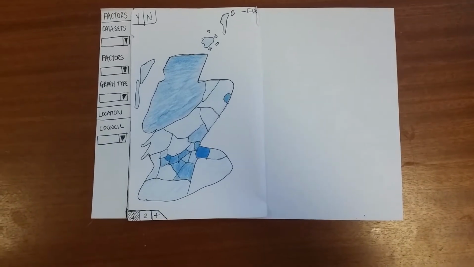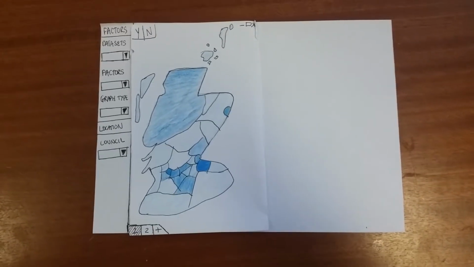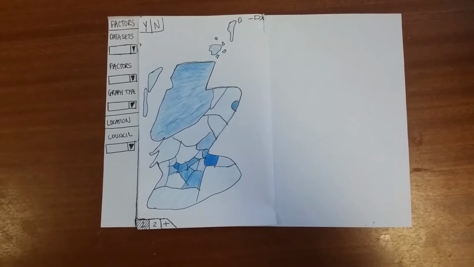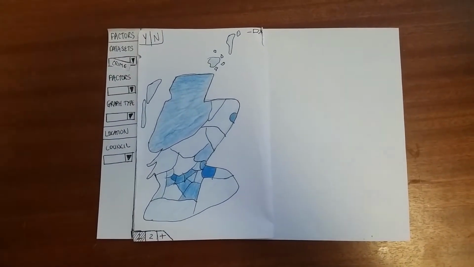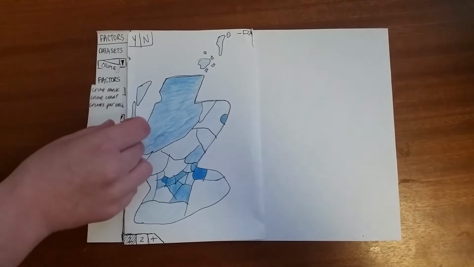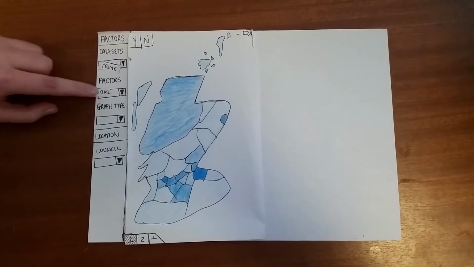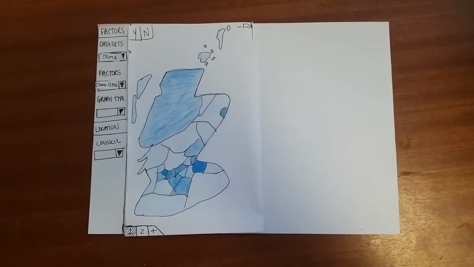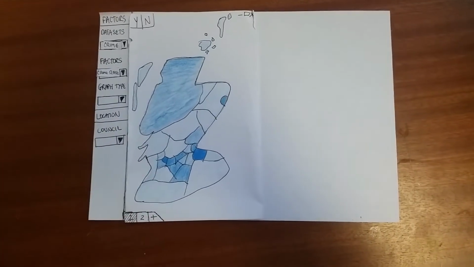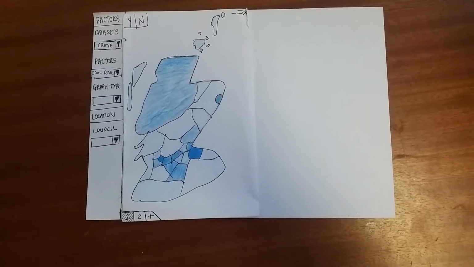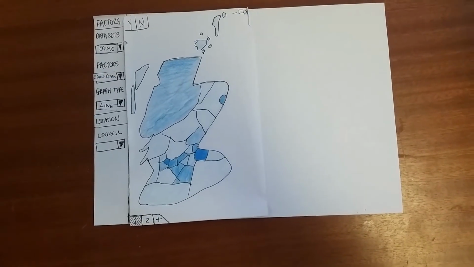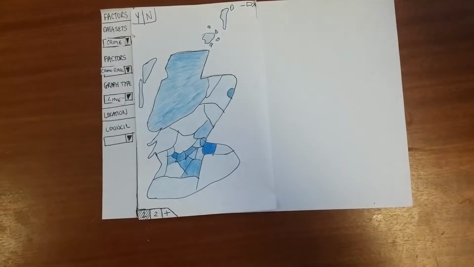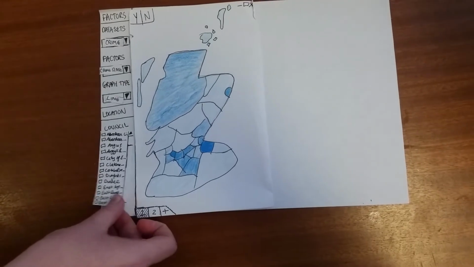The first tab button is now greyed out while we work on tab 2. We select the dataset and factors again as before. We set the graph type to line graph. As we are using a line graph, we can select which council's data we wish to display.